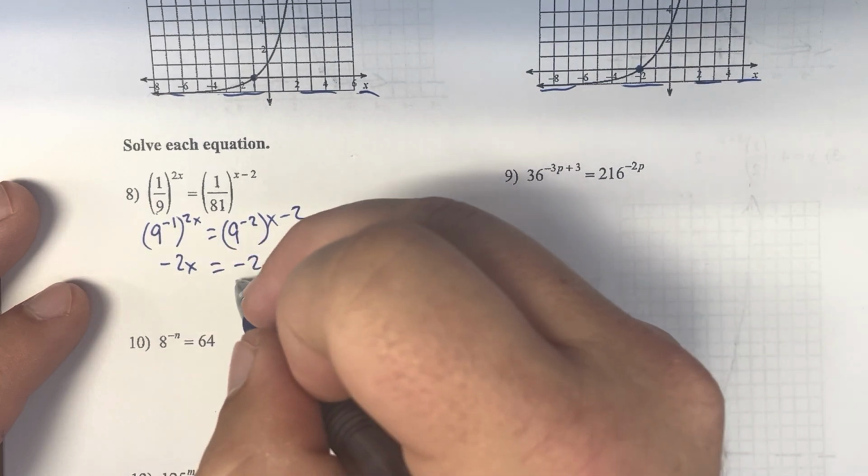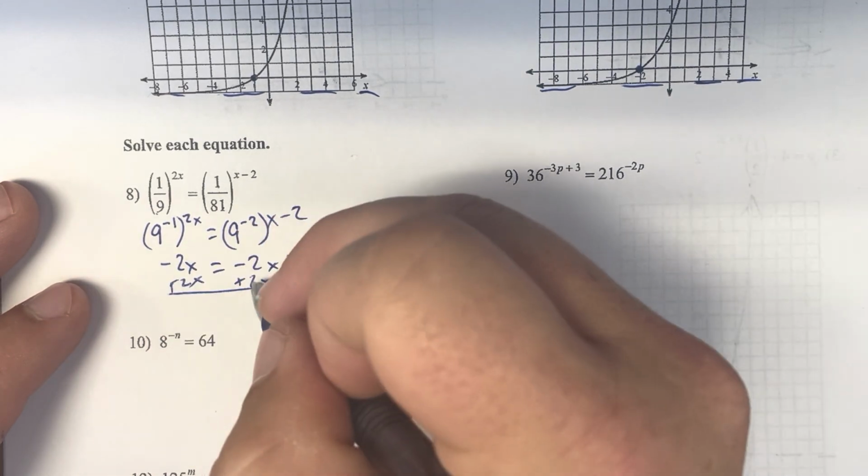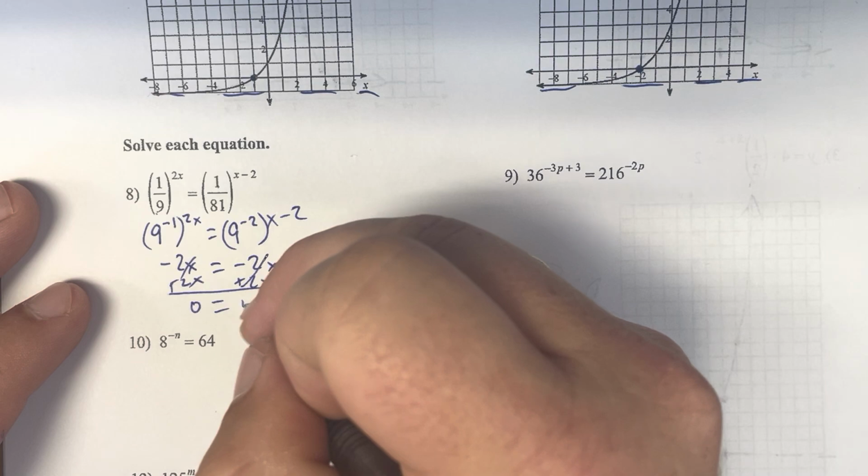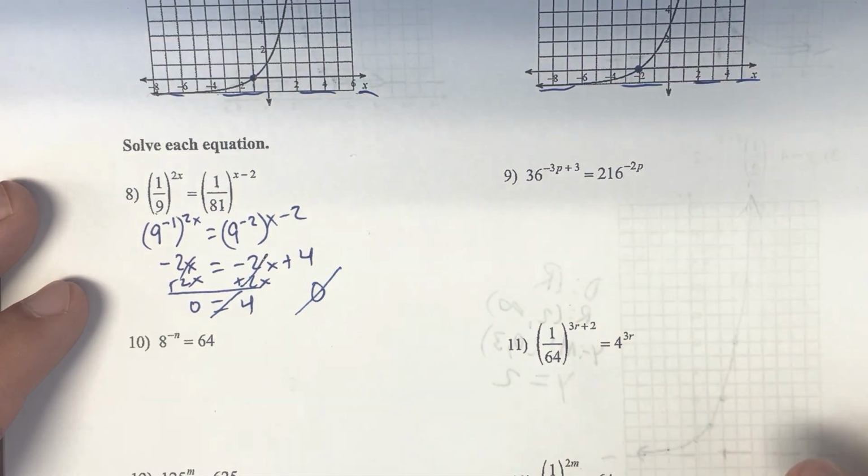We'll add the 2x over. It's going to cancel on both sides. We got 0 equals 4, which isn't true, so this one's no solution.